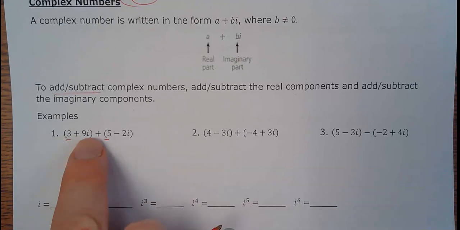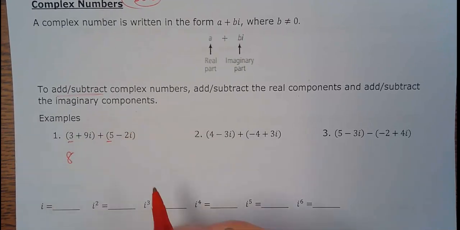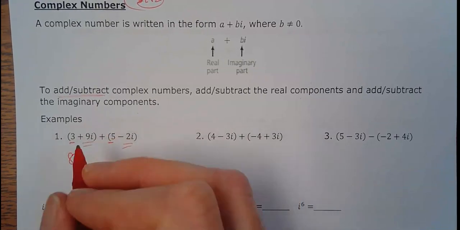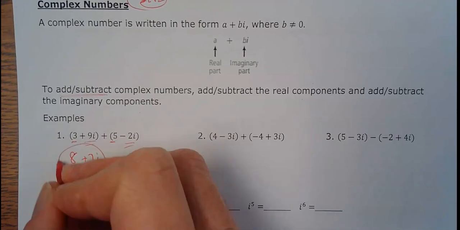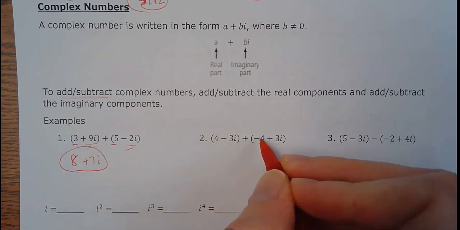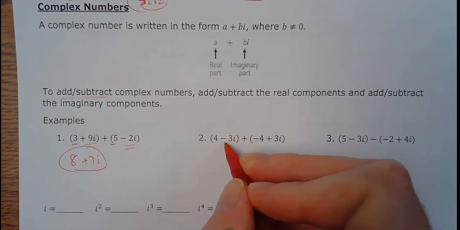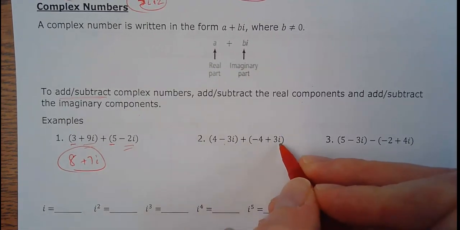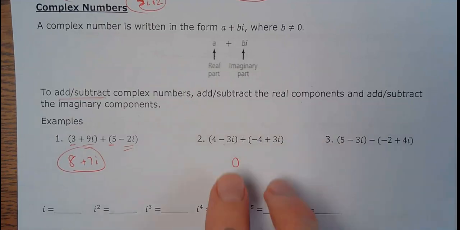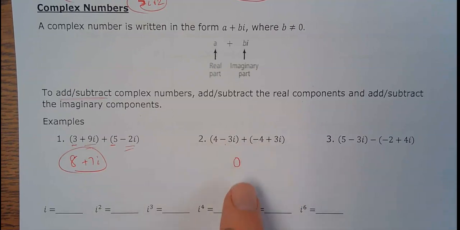So 3 plus 5 is 8, and then 9 minus 2, 9 plus negative 2 would be 7i. And that is all you do when you're adding complex numbers. It really is that simple. 4 plus negative 4, 0. Negative 3 plus 3i, that wipes out, so technically it's nothing. That'd be 0. Okay, so these are opposites of each other. When you add them together, you get 0.